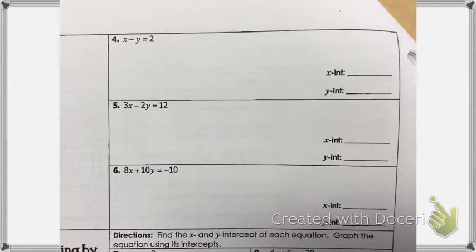x minus y equals 2. Now here's the deal. This is standard form. I would not get into slope-intercept form, even though I can pretty easily, because Miss Warner made me practice that a lot, obviously. But what do I know about the x-intercept?